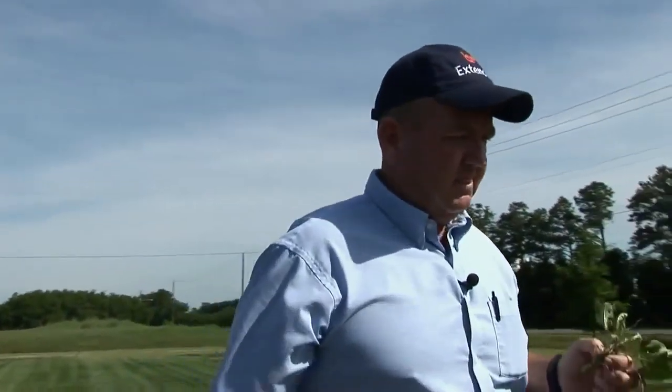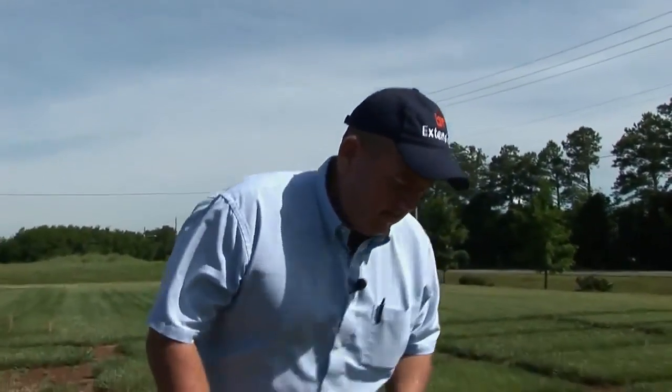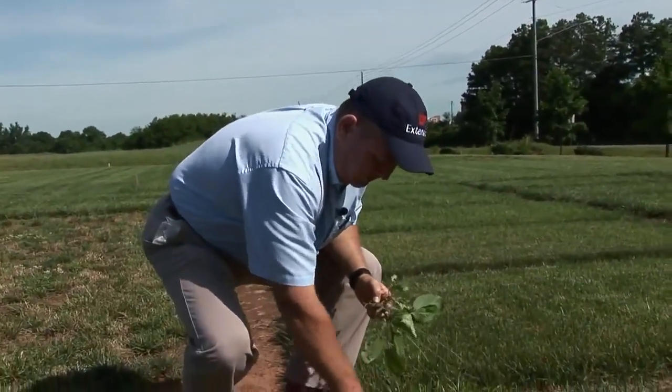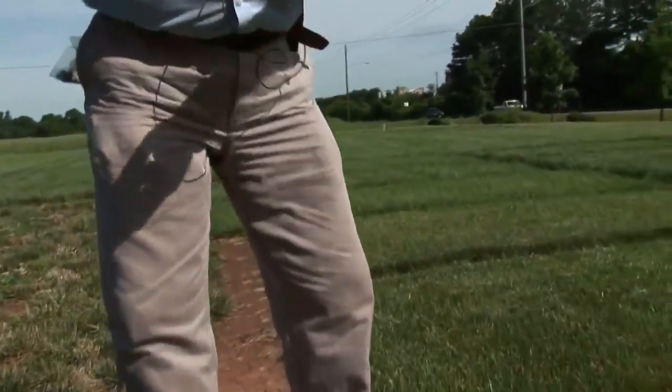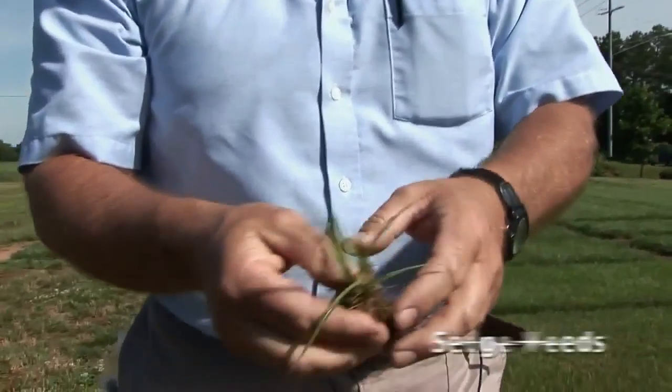Now there is a third category of weed that sometimes can be confused with grasses, and it's known as a sedge. The primary sedge that we have around here is something called nut sedge. If we can walk right over here, we'll take a look at some nut sedge and show you the difference between it and the grasses. Nut sedge is one that people will often mistake for a grass because it has some of those same characteristics that a grass has.